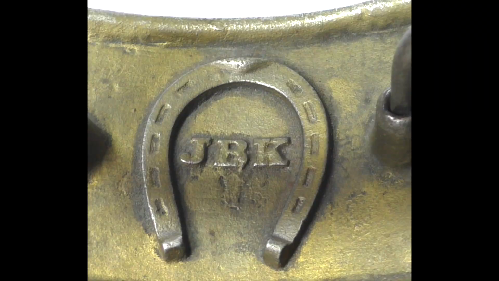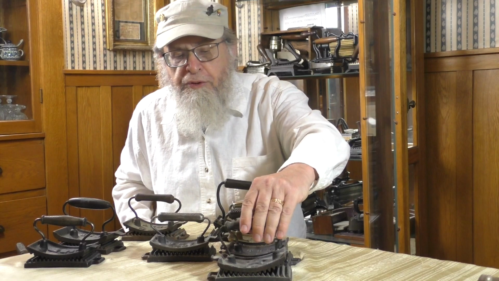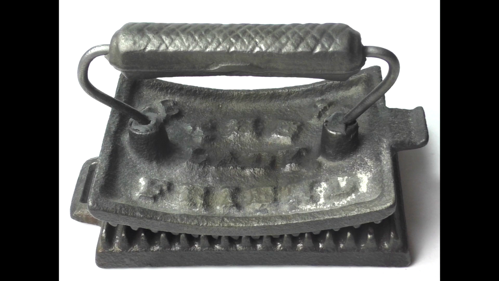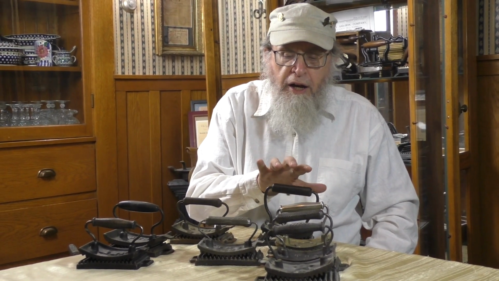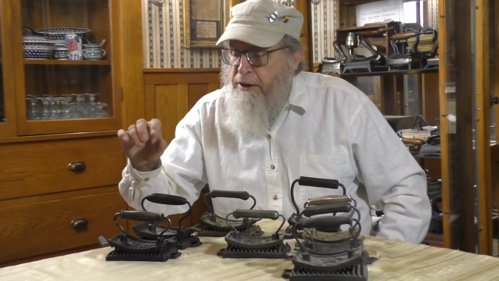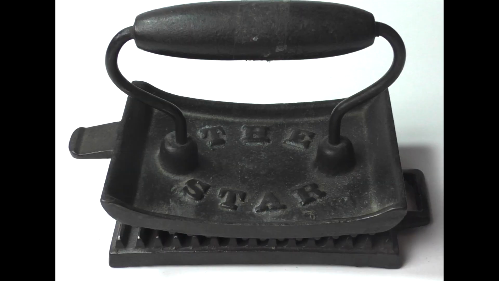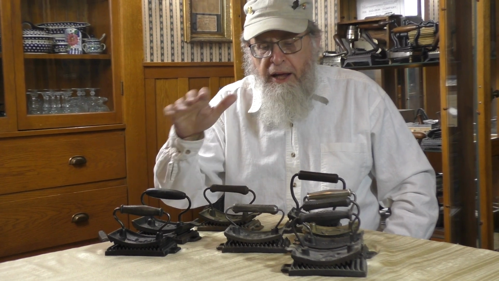This one's called, with a horseshoe, JBK. This one's called the Gem. This one's called the Star. This is called the Lady's Friend. These are all of the general style that I call the high handled. And here we have another JBK and another Star in the style that I might call the squat handled.